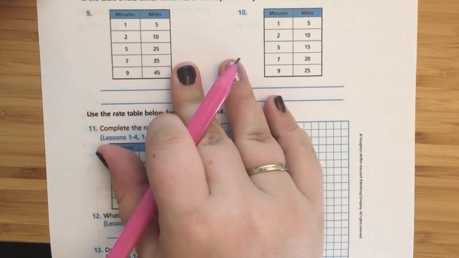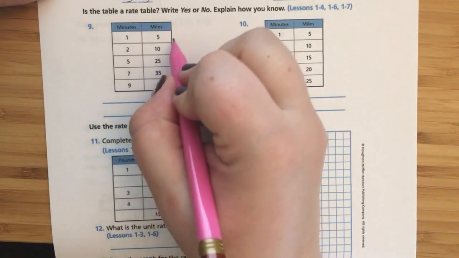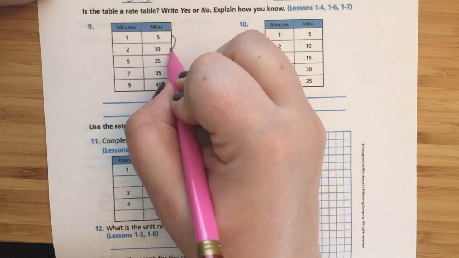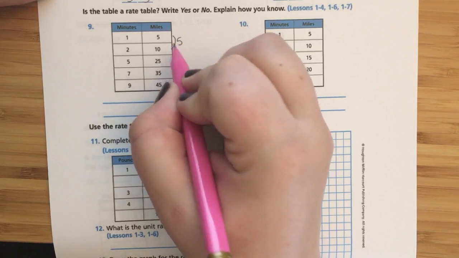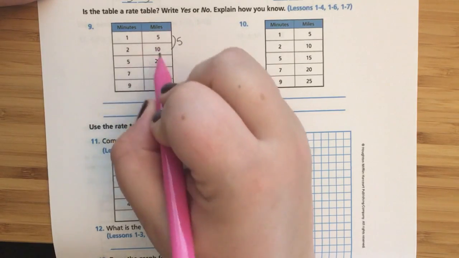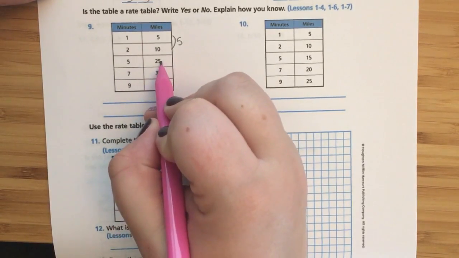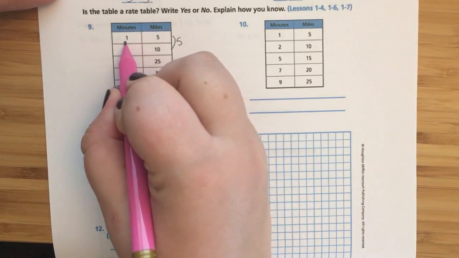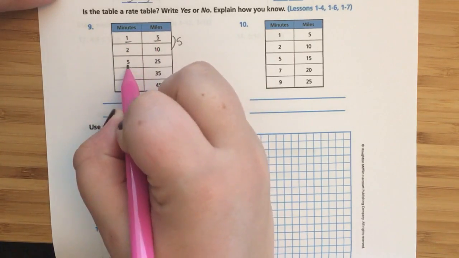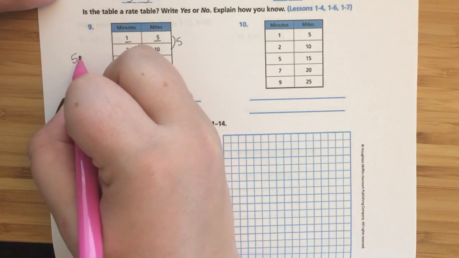Remember, I'm looking at factors. It's like looking at the rows and columns on a multiplication table. This time I'm going to look at each side of the rate table and see if they go up. So for 1 minute, this person goes 5 miles. Maybe it's in a car.